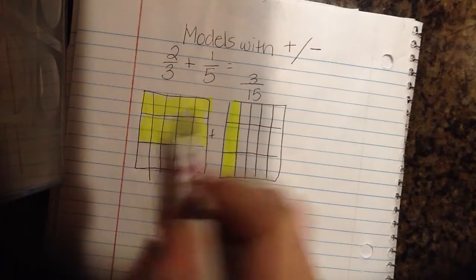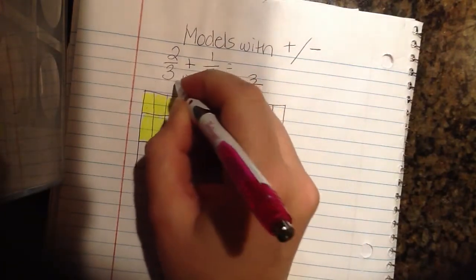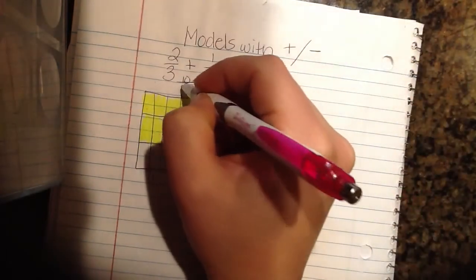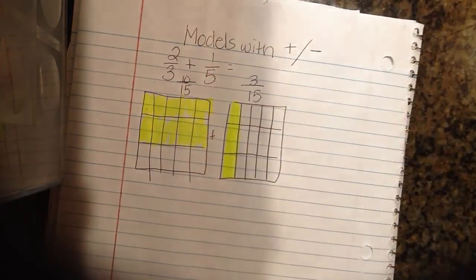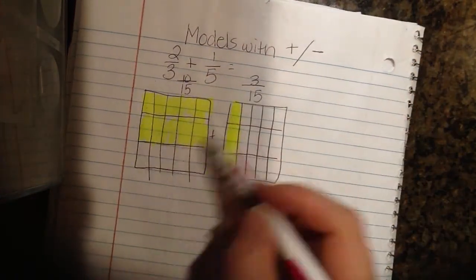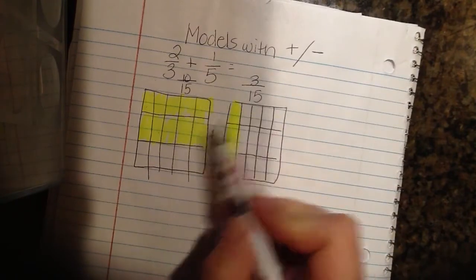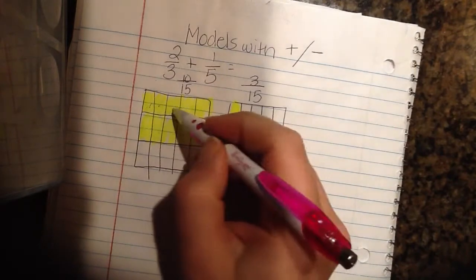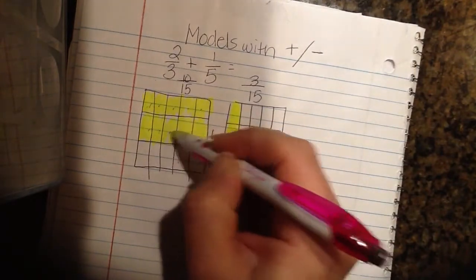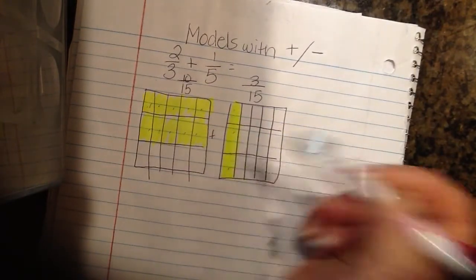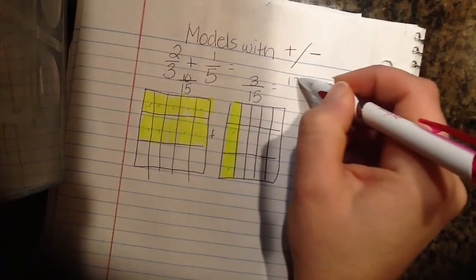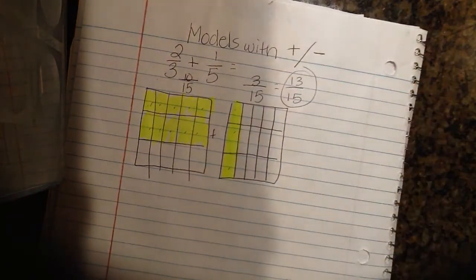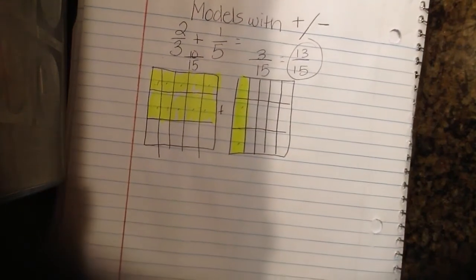5, 10 out of how many? 15. So let's count them all up. I could count them up by using my numbers, or I could count them up by using my pictures. 1, 2, 3, 4, 5, 6, 7, 8, 9, 10, 11, 12, 13. I have 13 15ths. Alright, so let's try a subtraction.